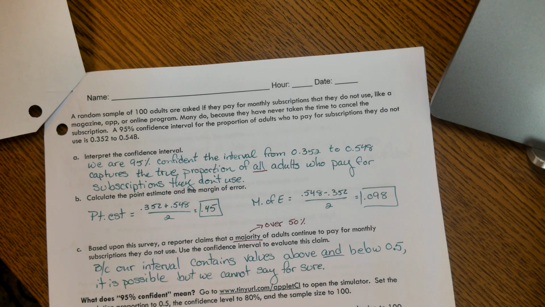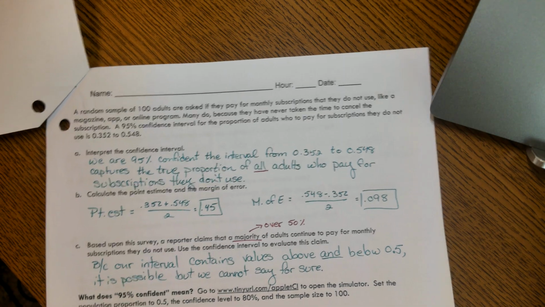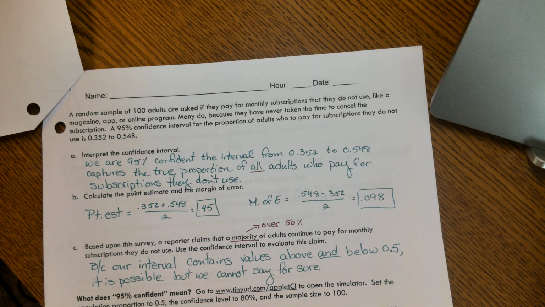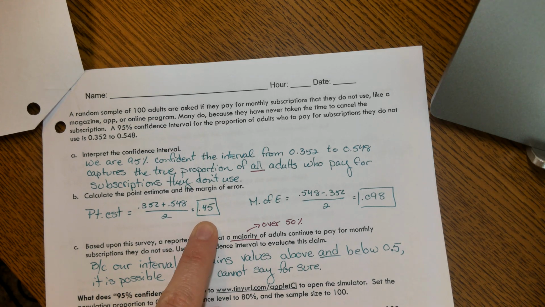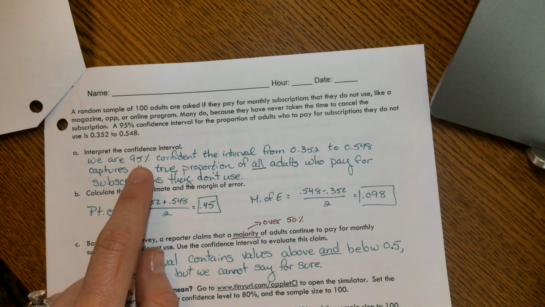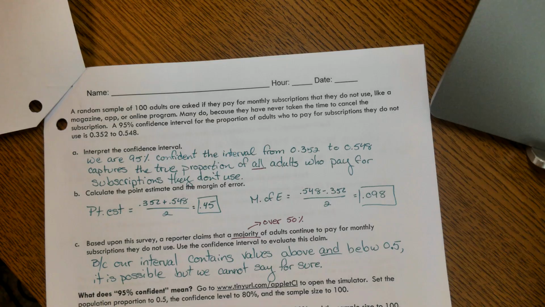So we're going to interpret it. We are 95% confident the interval from 0.352 to 0.548 captures the true proportion of all adults who pay for subscriptions they don't use. The point estimate, then, when we did our sample, we must have gotten 45% in our sample paid for it, which means our margin of error was 0.098. Don't worry about where this 95% came from. We're about to cover that.